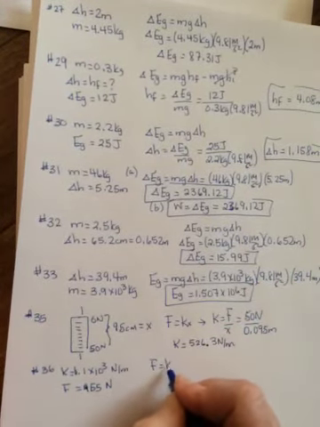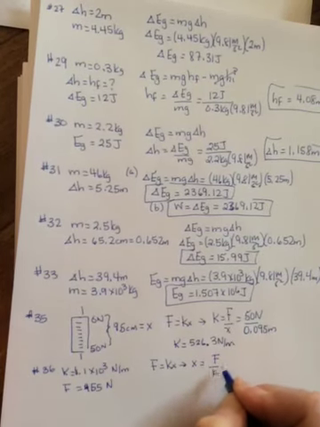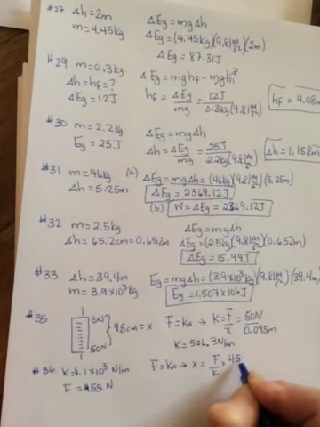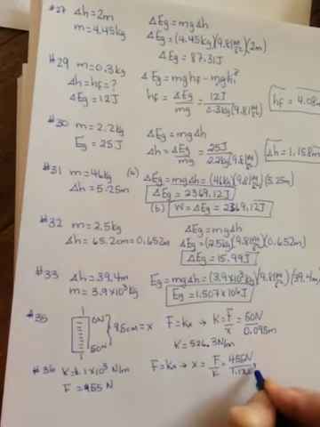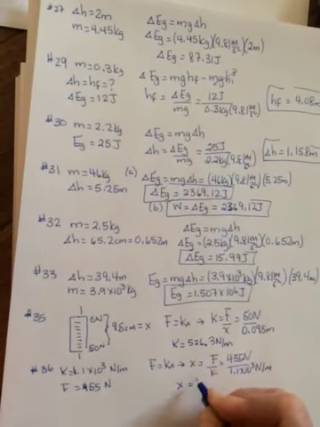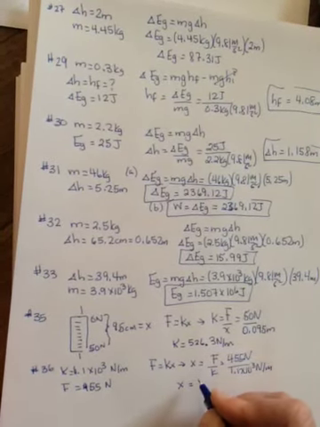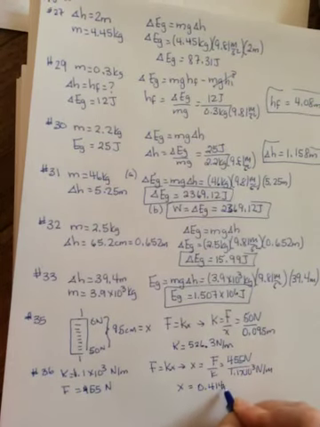So F equals kx, x equals F over k. So 455 newtons divided by 1.1 times 10 to the 3 newtons per meter. And you should get an x of 0.41 meters. I'm going to run out of time again.